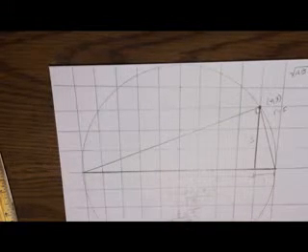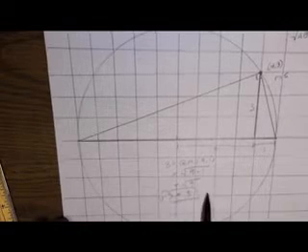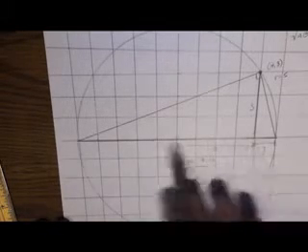So we have just shown for this one particular case that the length of the altitude for a right triangle, at least, is equal to the geometric mean of the two segments of the hypotenuse that it creates.